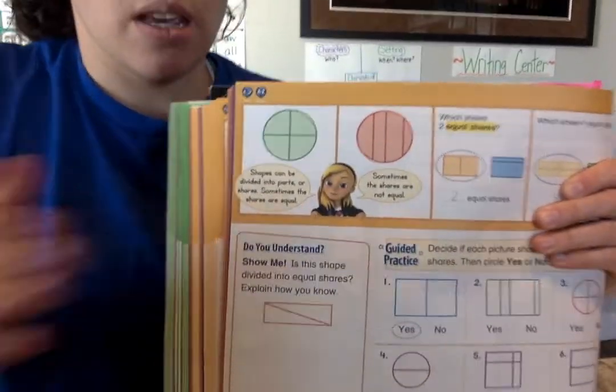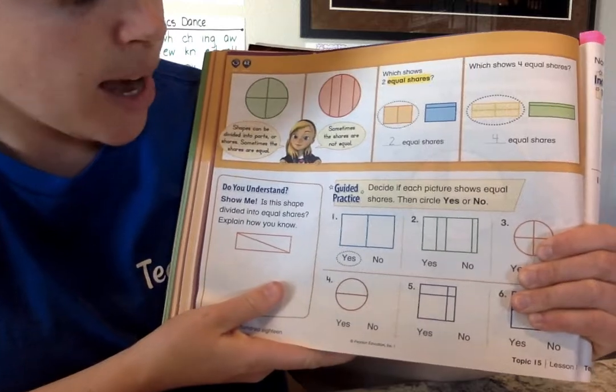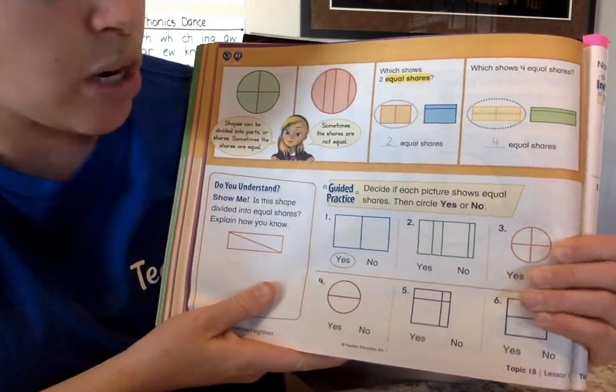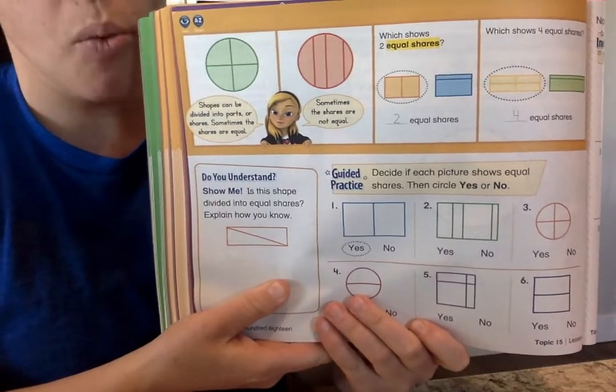So, let's do some practice here. We've been talking about equal shares, if it's equal or not. Let's do some guided work, and then I'll show you what your activity is. The guided practice says, decide if each picture shows equal shares, yes or no. And you can just do this by pointing. So, let's look at one.